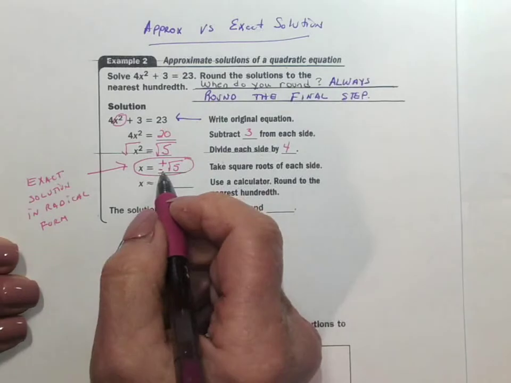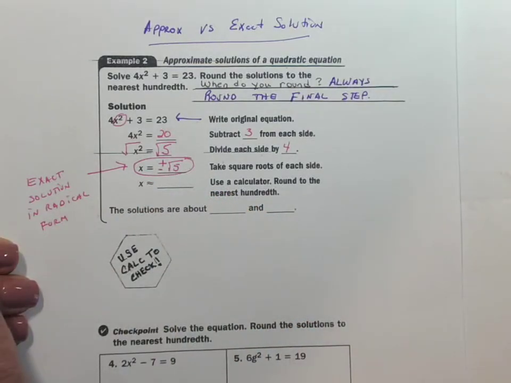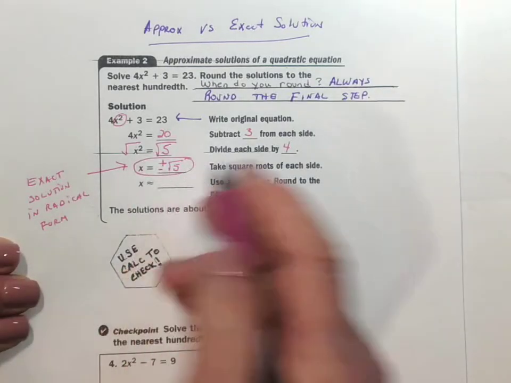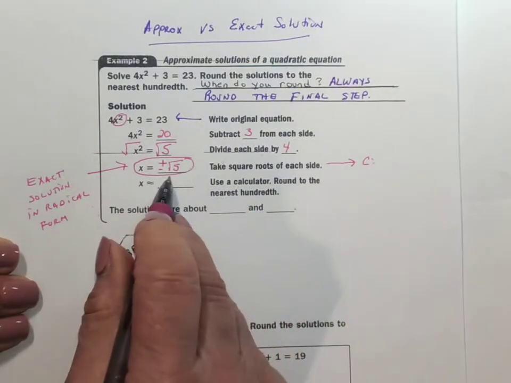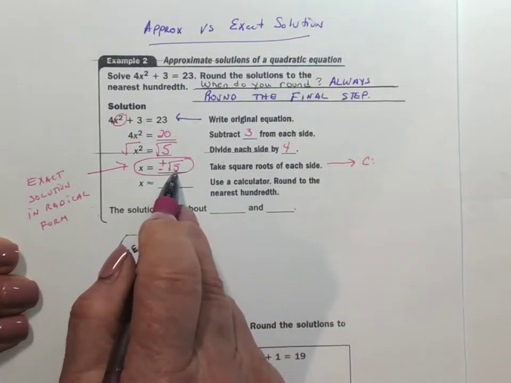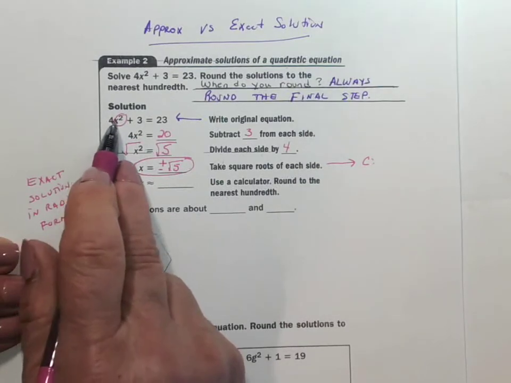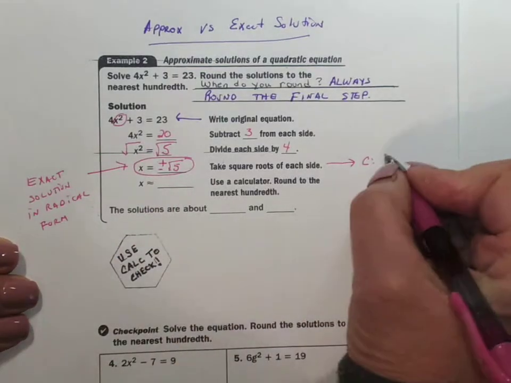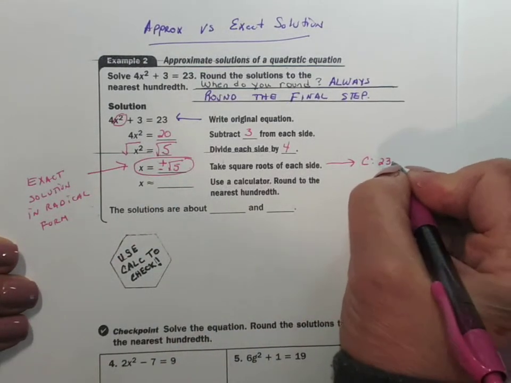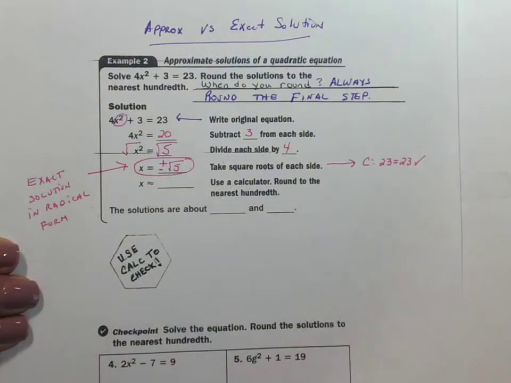So if you're asked to give the exact solution, you do not want to round it. If I were to check this solution, I would get the square root of 5 squared, which is 5, times 4, which is 20, plus 3 is 23. So for the exact solution, 23 equals 23. It is the exact solution.